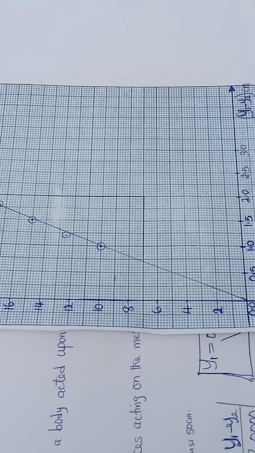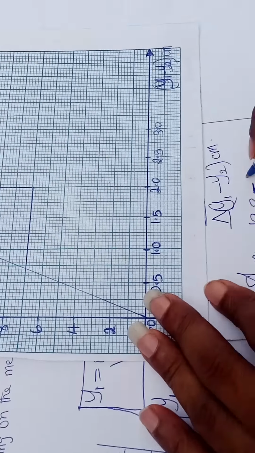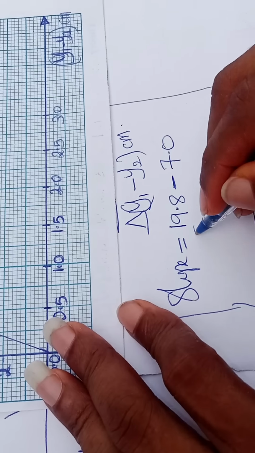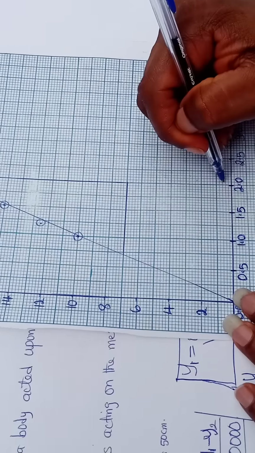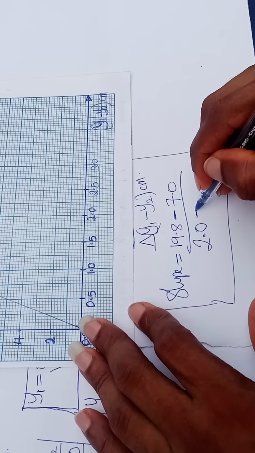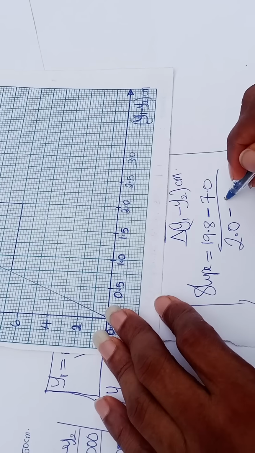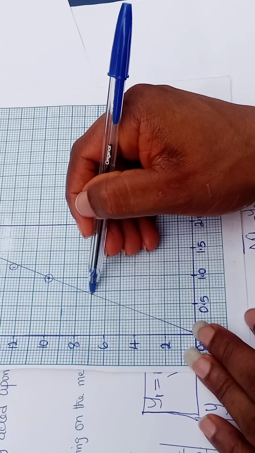So 19.8 minus 7.0, divided by 2.0 minus 0.7, which is this. This is 0.7.